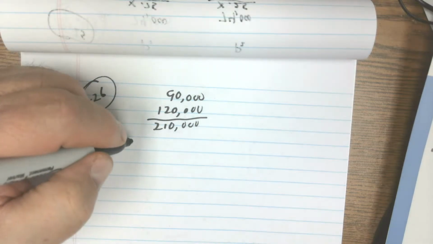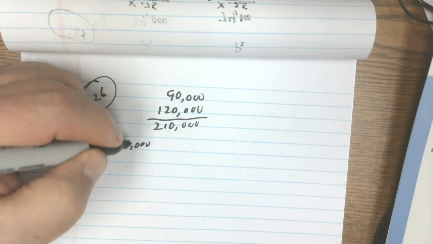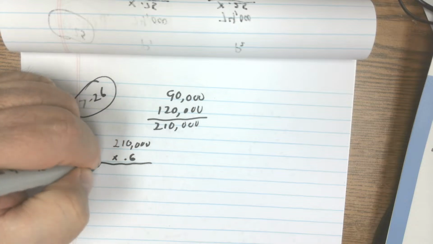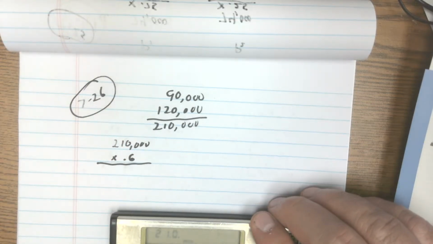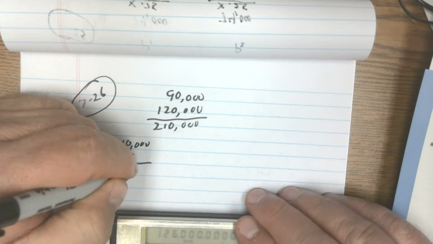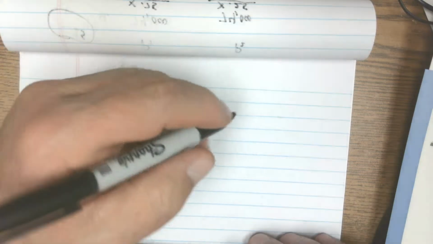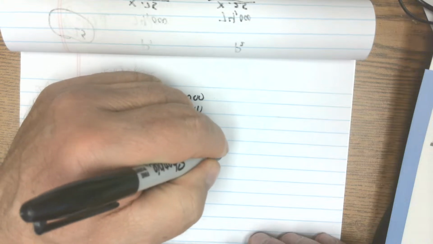So that'll be a 60-40 split. So 210,000 times 0.6 is 126,000 for the nursing home. And the retirement home has 4 residents.